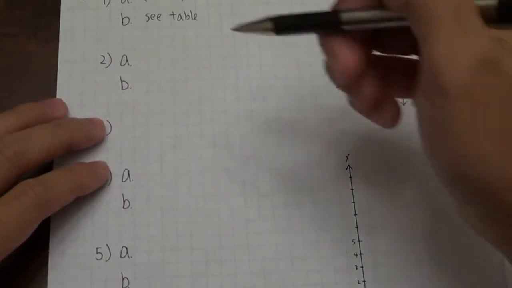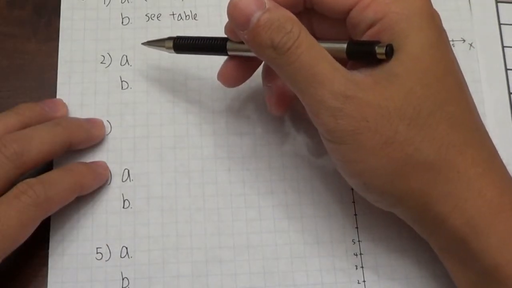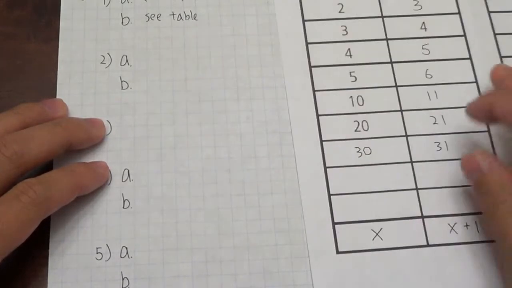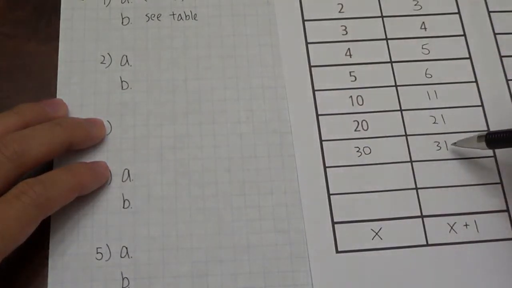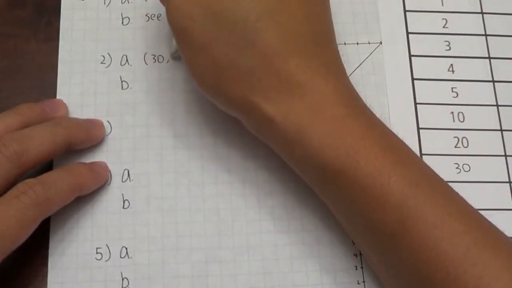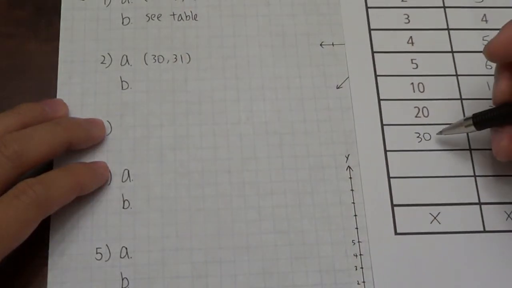Alright, moving on to question 2. What point has first coordinate 30? Alright, so the first coordinate is the x coordinate. So when the x coordinate is 30, what is the point? Well, the point is (30, 31). Now we just happen to have that point on the table.